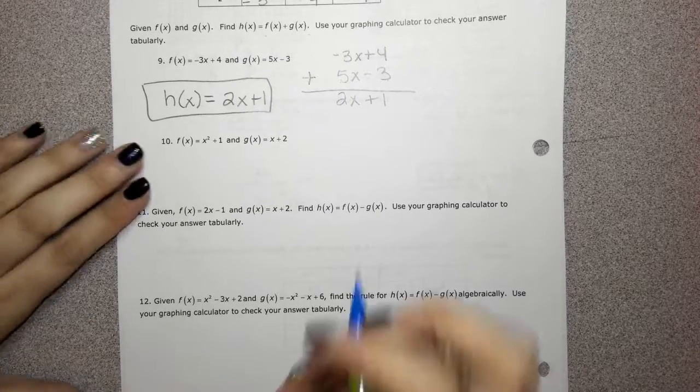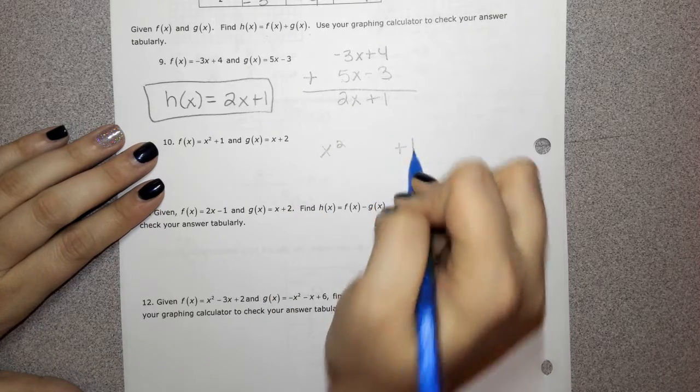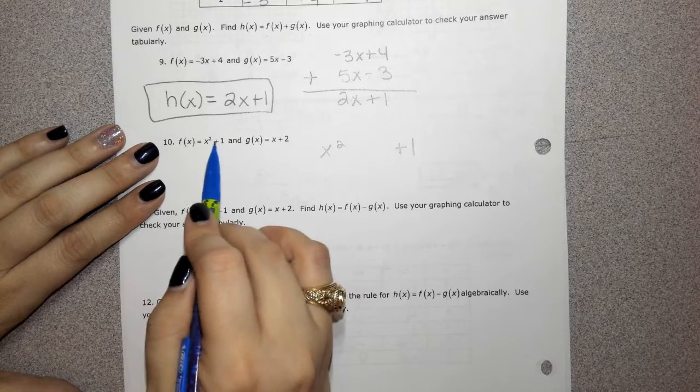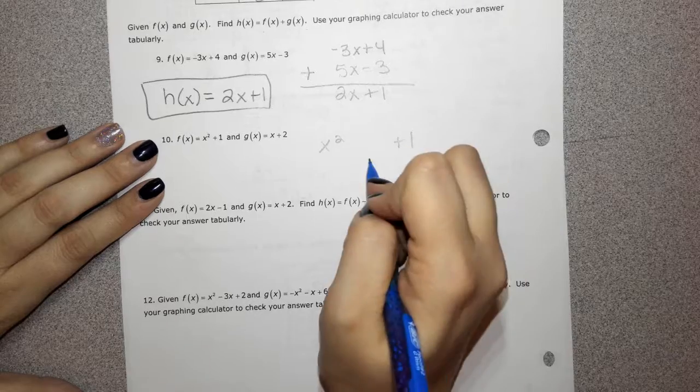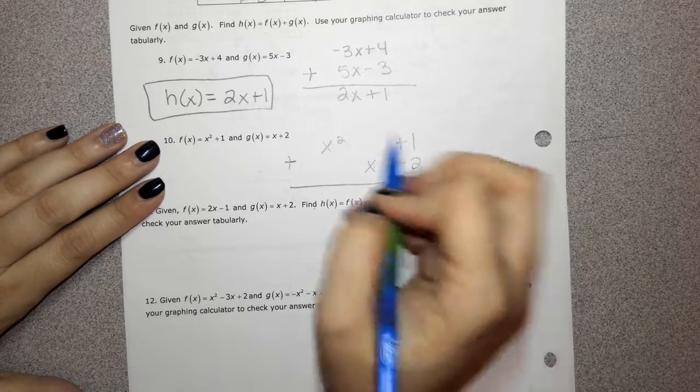Alright, number 10, same concept, you're adding the functions. So I have x squared, and I'm going to put plus 1 at the end because notice there's no x in between. Then to line up, I have an x plus 2. So I'm adding those two functions.